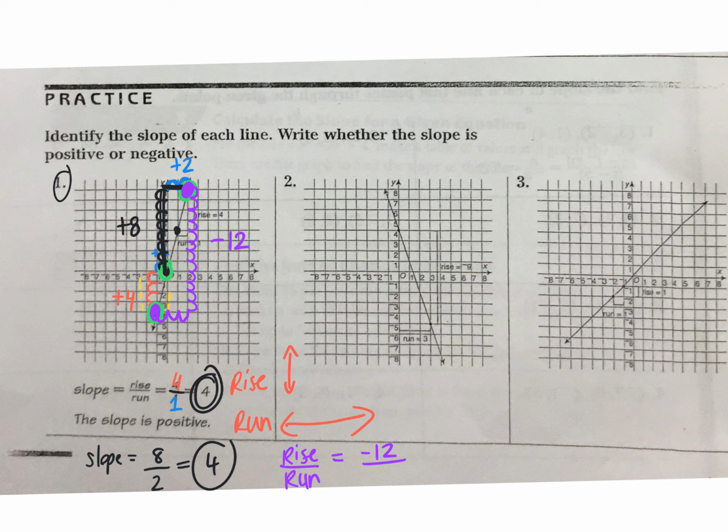If I'm going to the left, is that positive or negative? Negative 3. What's a negative divided by a negative? Positive. 12 divided by 3 is 4. Same answer. It does not matter which points you choose. It doesn't matter which direction you go. Just pick the 2 points and draw a slope triangle. Think of this like a triangle. There's your line, and you're drawing a triangle to count. Okay? So let's try the next one.